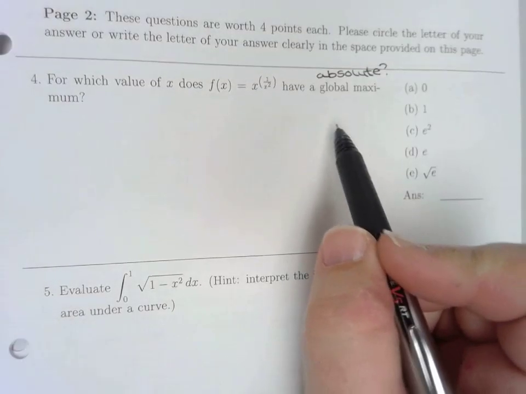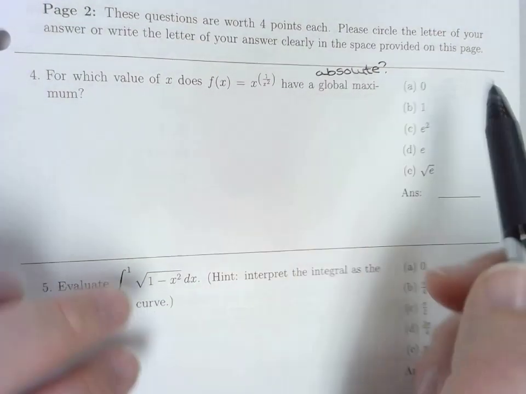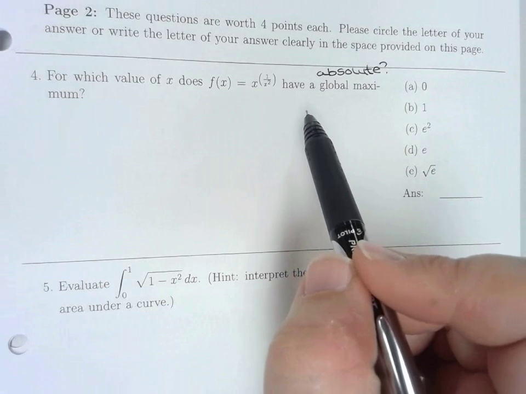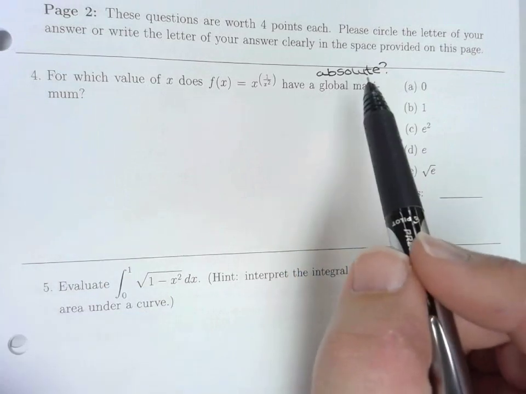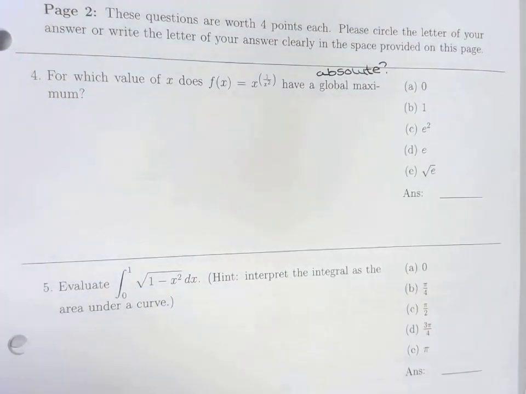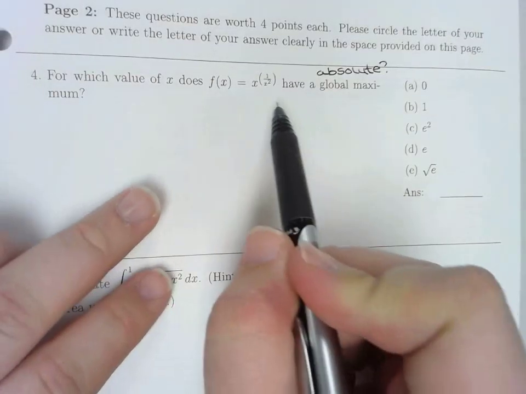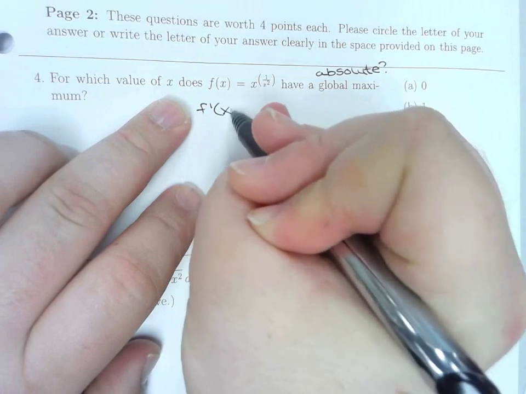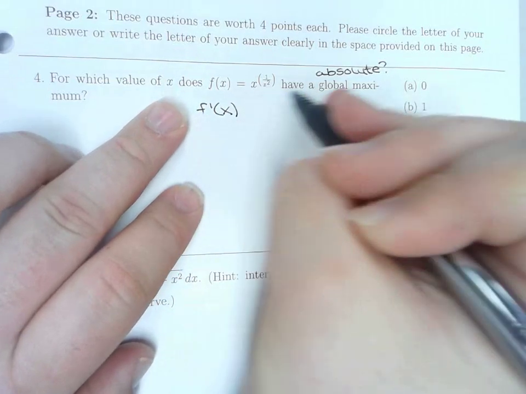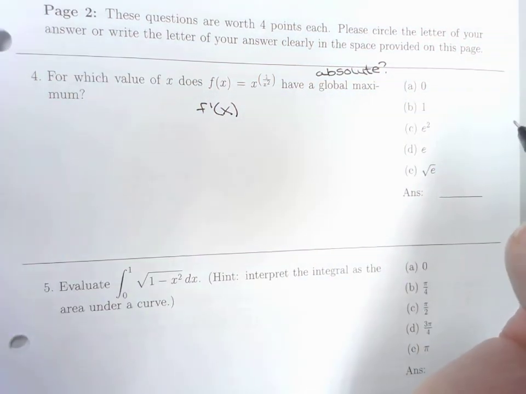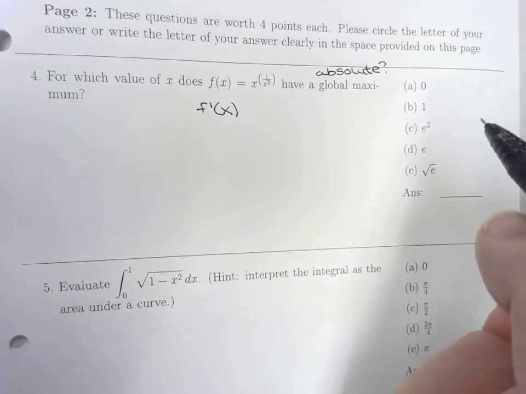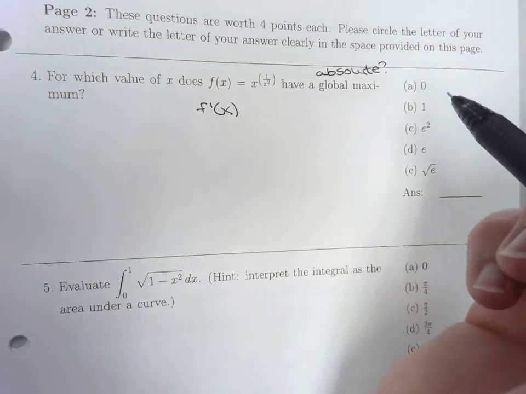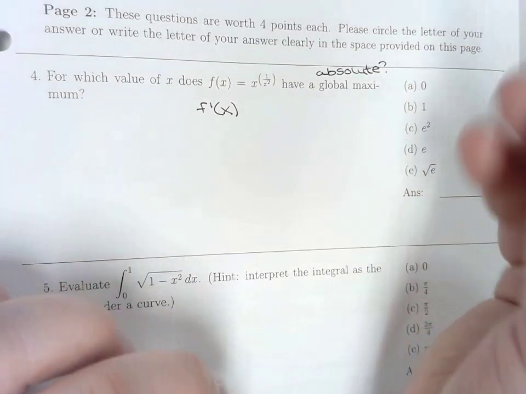Whenever we talk about max or mins, we're looking for critical points. I do not have endpoints on this, so we're just going to plug along and see where we get. So f prime, this is an exponential function.